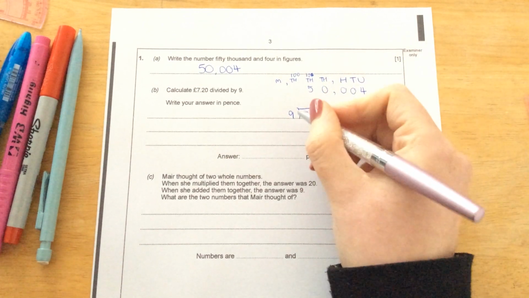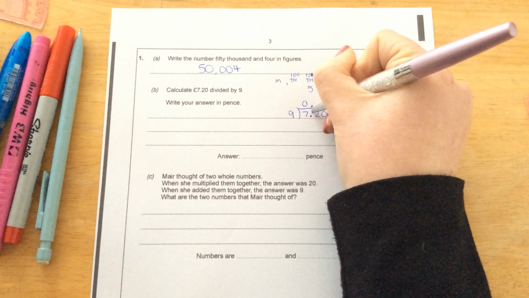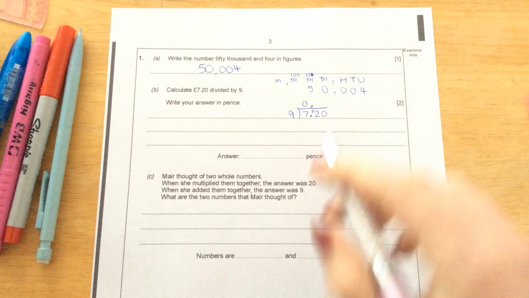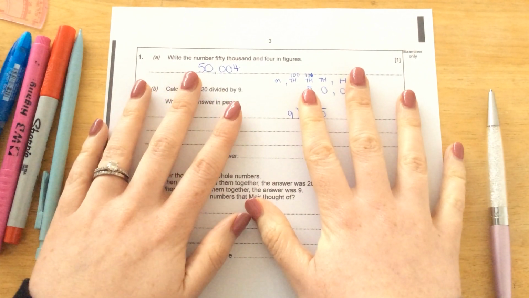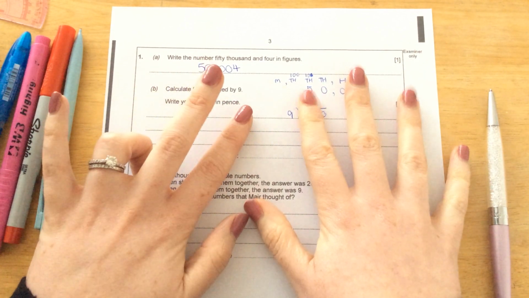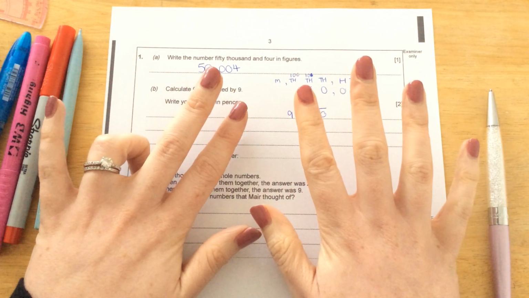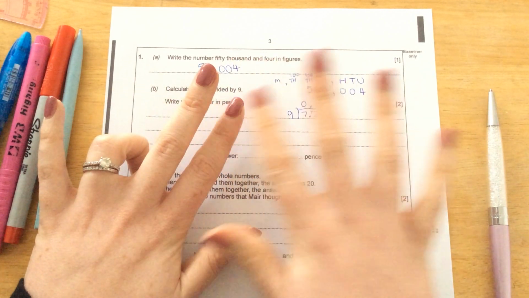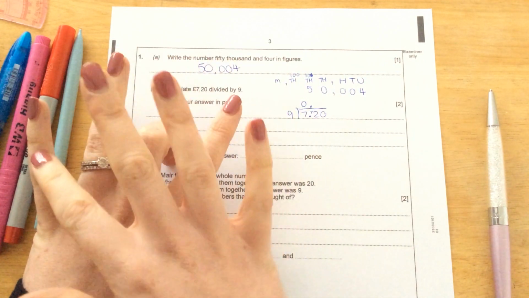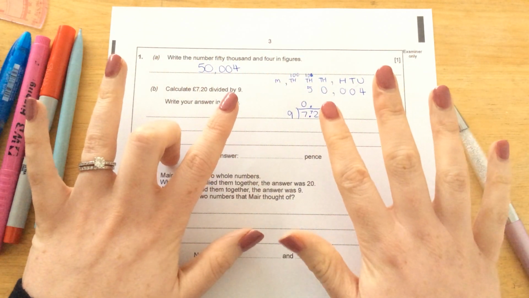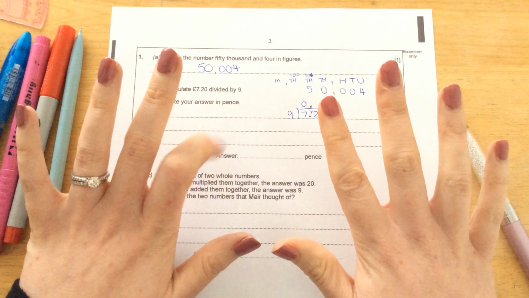Nice straight line. How many 9s go into 7? None. Now I've got to carry that 7 over. How many 9s go into 72? Well, the 9 times table is easy. You just put your hands out in front of you and put your fingers down. So 2 times 9 would be, here's my tens, here's my units, 1 ten, 8 units, 18. 3 times 9, there's 2 fingers before this one, so that's 20, and 7 after. So 3 times 9 is 27.